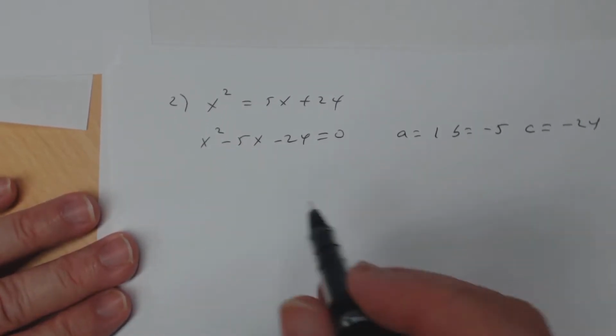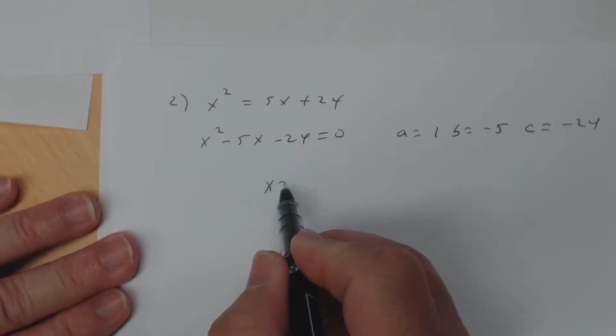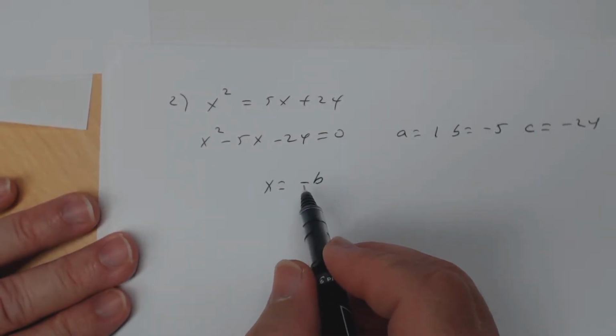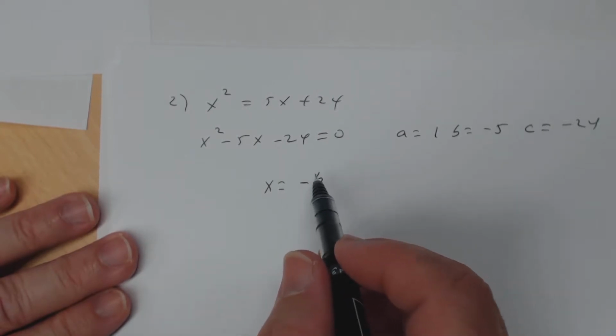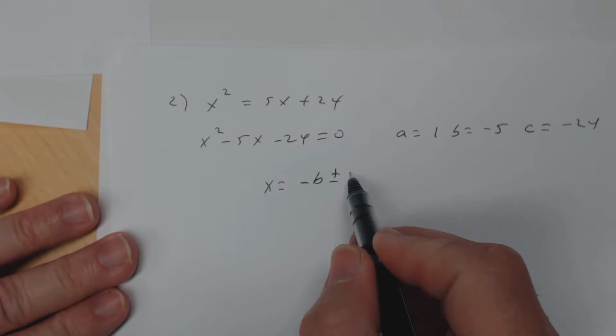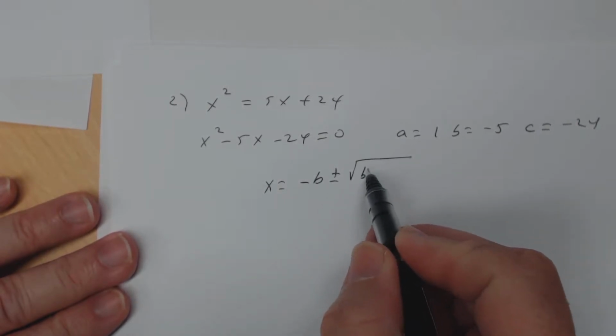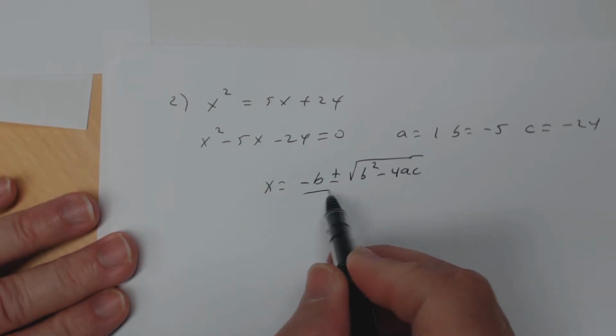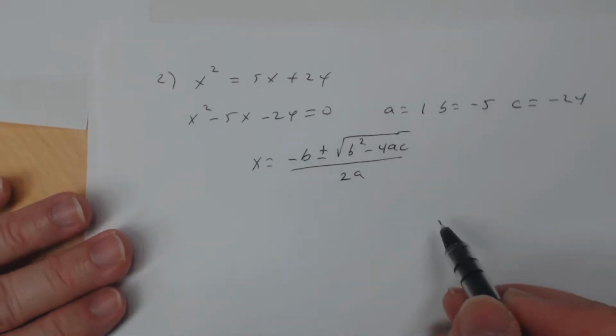Now, once you get a, b, and c, you plug it back into the formula. Remember, the formula is this: x equals the opposite of b, plus or minus the square root of, and then remember your discriminant is the radicand, b squared minus 4ac, all being divided by 2a.